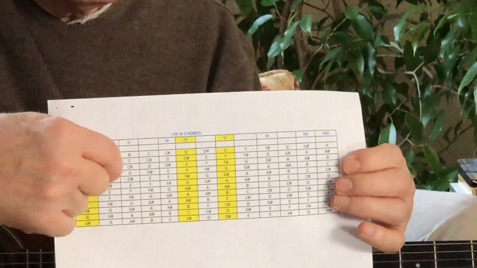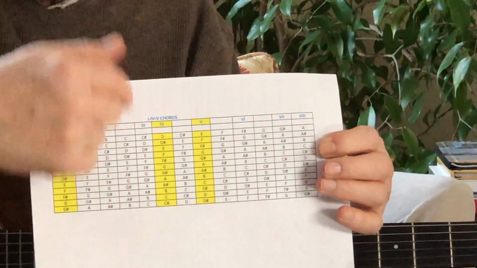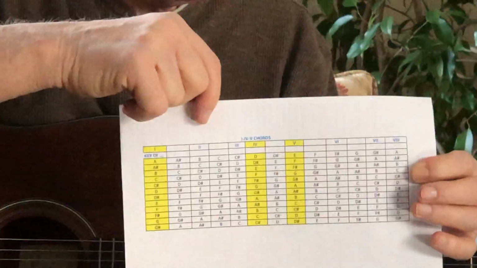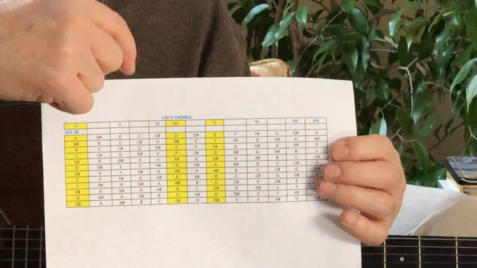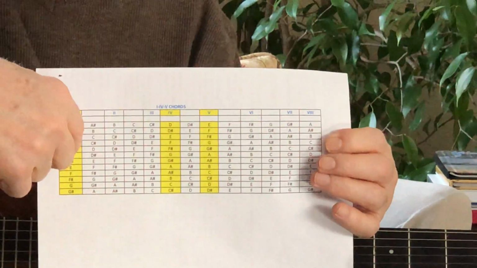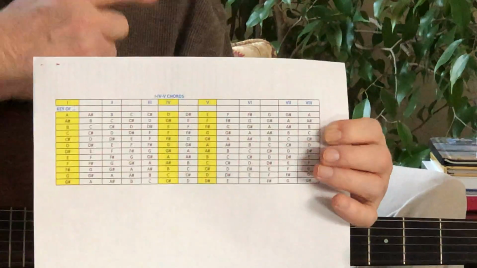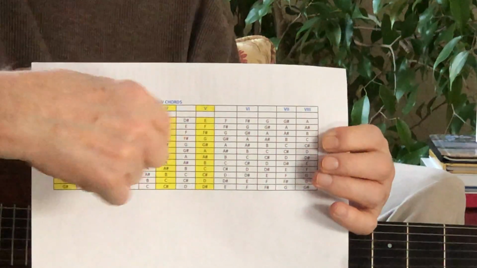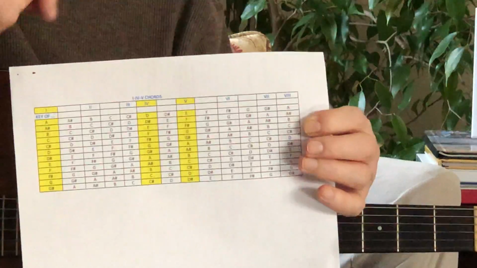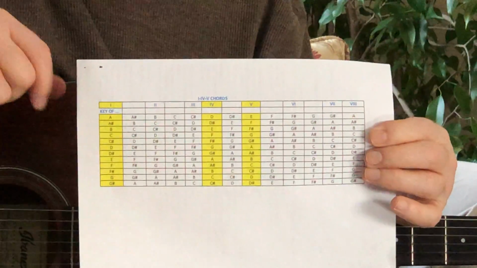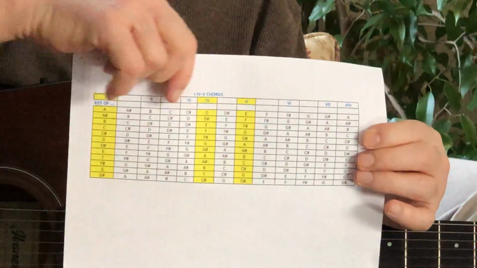Then you follow that row across until you hit the column that has Roman numeral 3 at the top, and you'll find that for the key of G, that is a B. That means the third of the scale of G is a B. And if you continue across that row to the Roman numeral 5 on top of the column, then you'll see that that note in a G chord is a D.